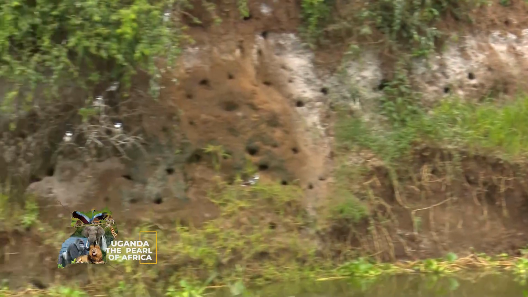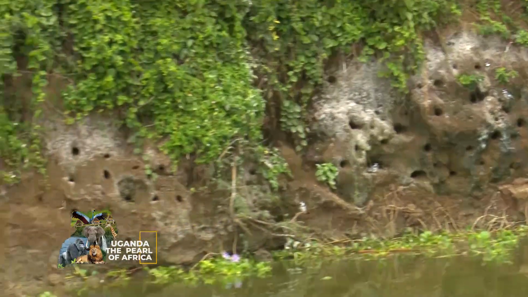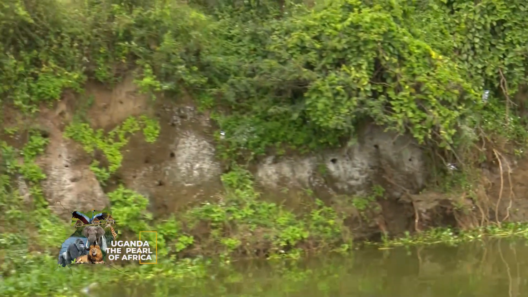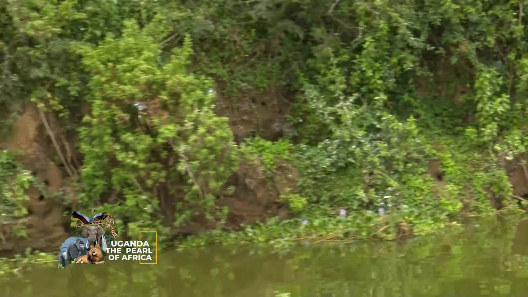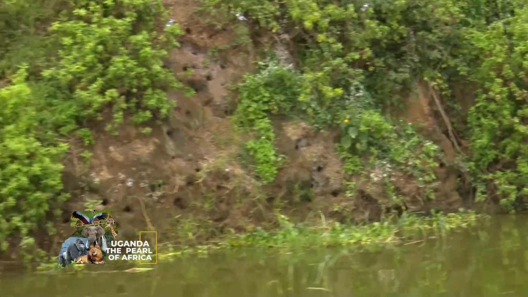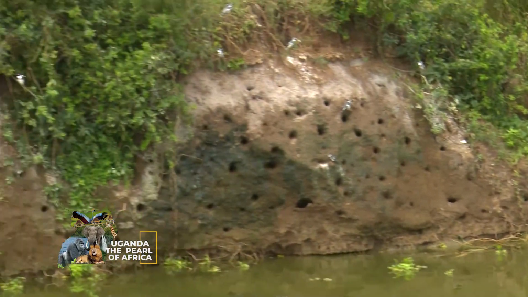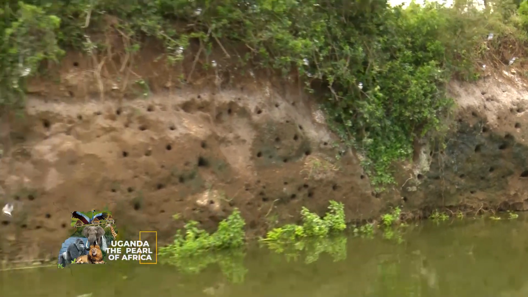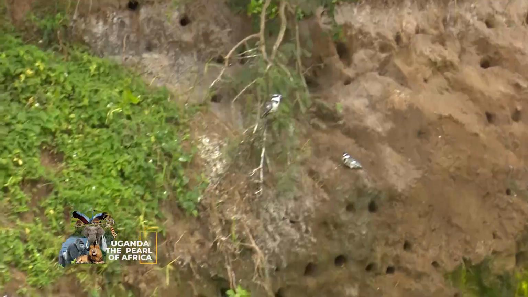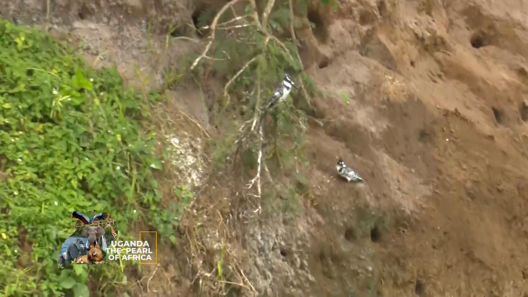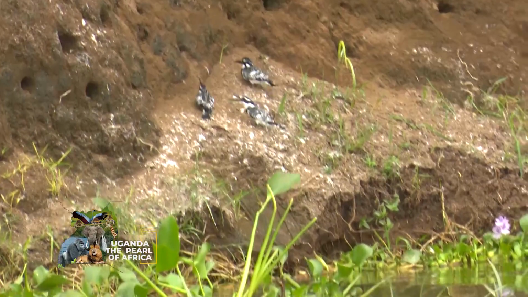Where you look at the little holes, those are the holes or the nests, and some people call them colonies of the pied kingfishers. So these are species that entirely survive on fish. That is why they construct their homes closer to the water. So they are beautiful black and white, and in birding as an activity where we show different species of birds to visitors, pied simply means black and white.